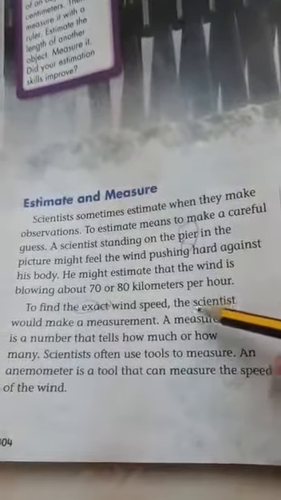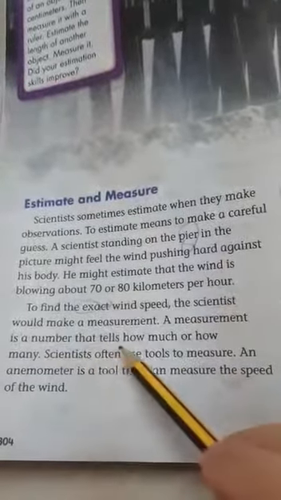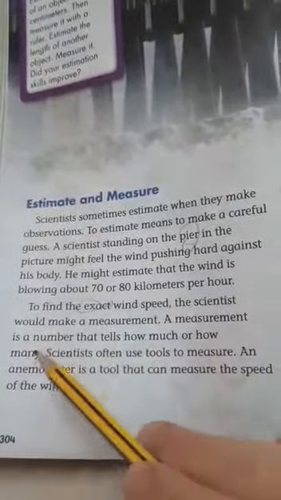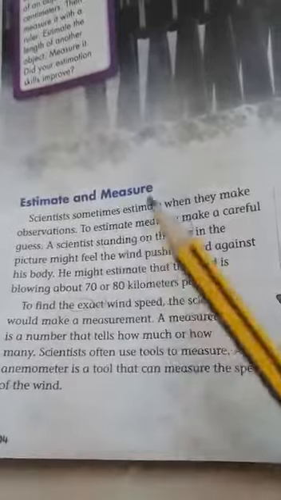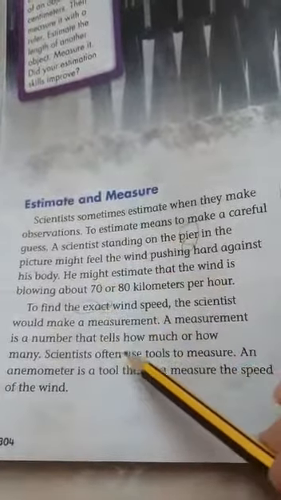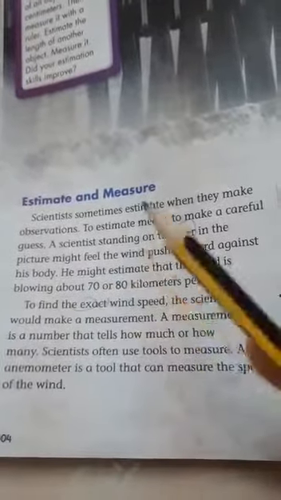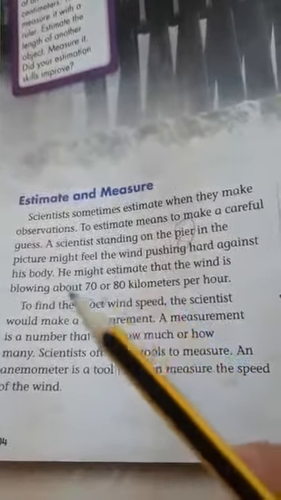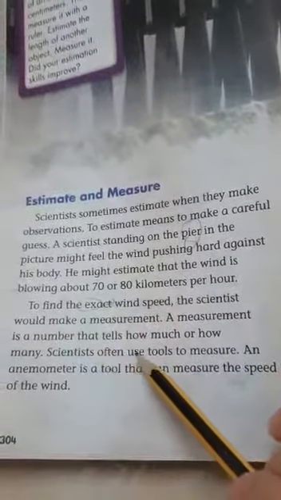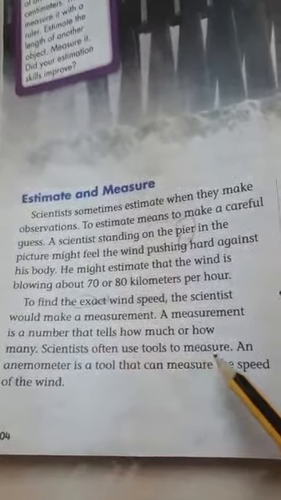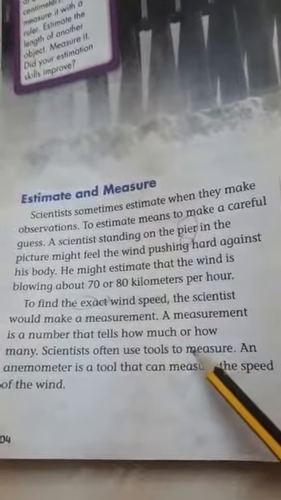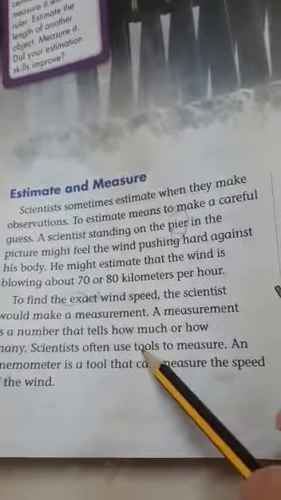A measurement is a number that tells how much or how many. So it should be exact, using numbers, not estimating. Scientists often use tools to measure. What did we say before? To measure means to use tools.